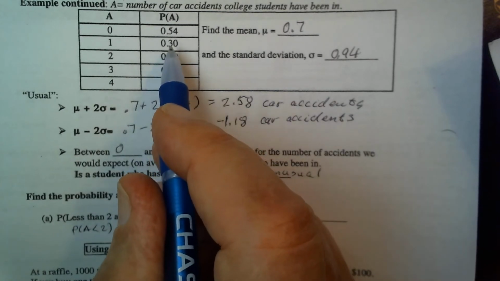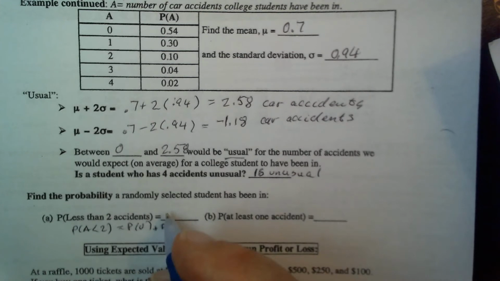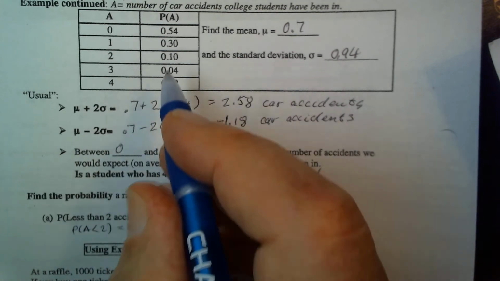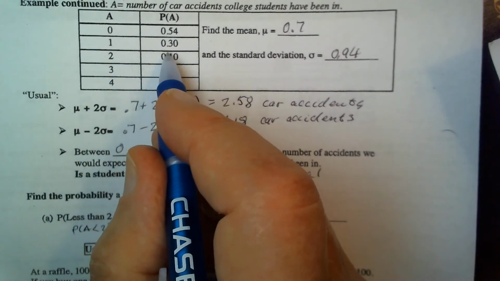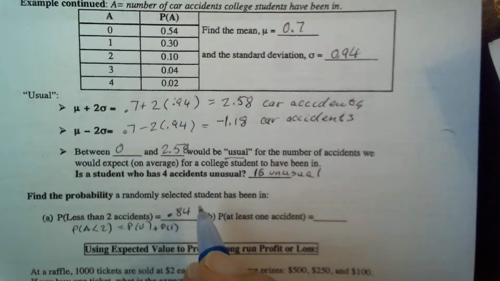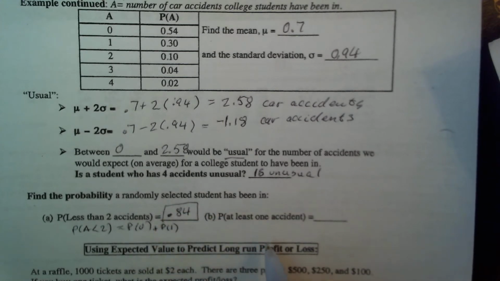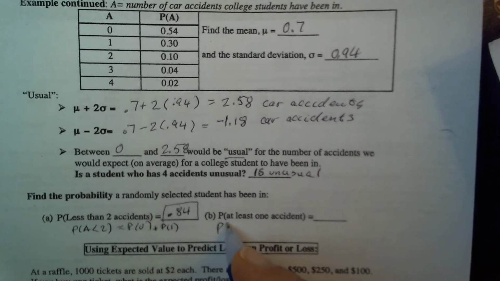So 0 plus 1 would be 0.84: 0.54 for the probability of 0, and the probability of 1 being 0.30. So together it's 0.84.